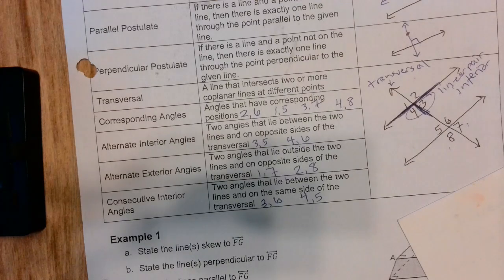There are also vertical angles. Those, I told you, they're not going away. Vertical angles are here for the whole year of geometry. So 2 and 4 are vertical, 1 and 3 are vertical. So linear pairs and vertical angles are also here too.